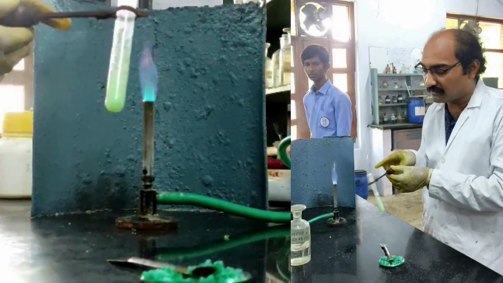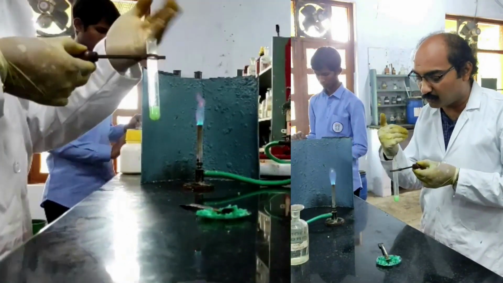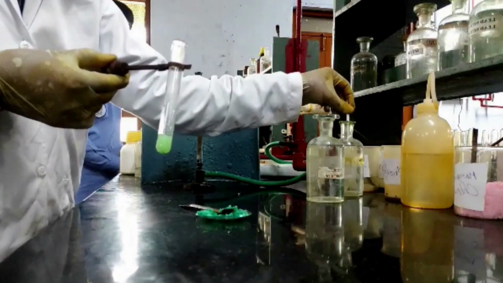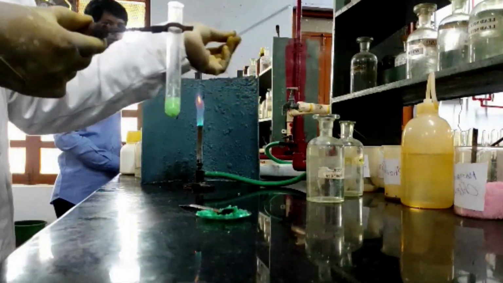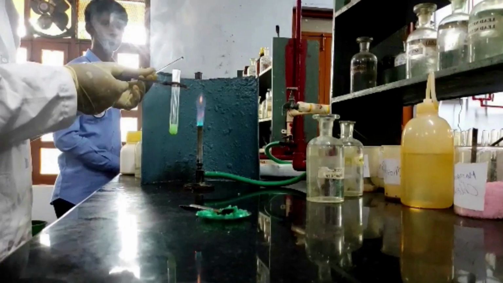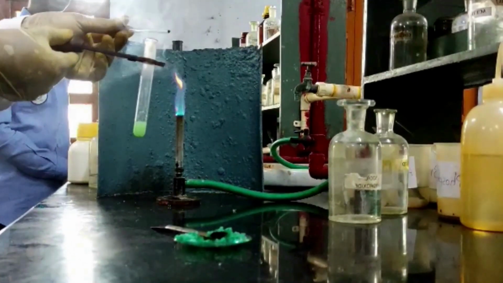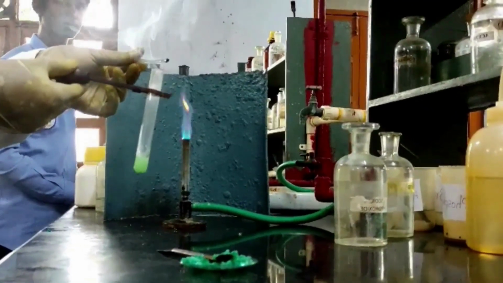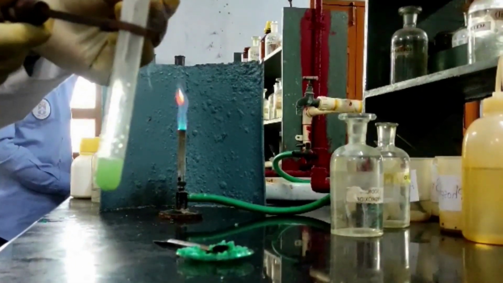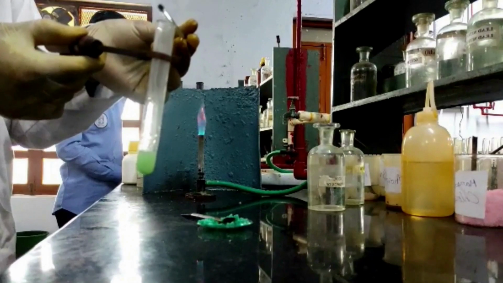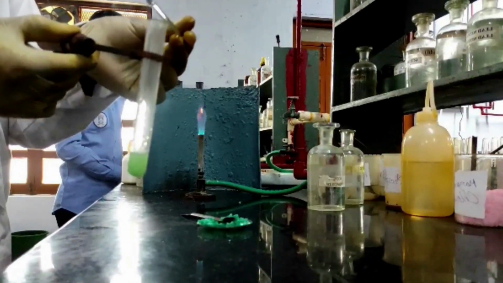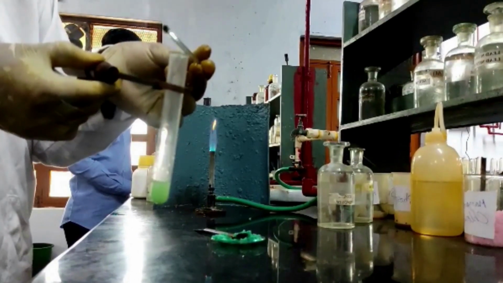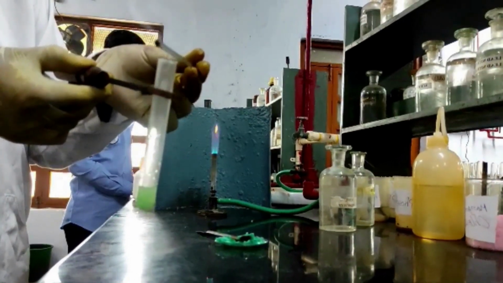While I am heating, I can observe the smell of ammonia, so it may be an ammonium salt. I have taken hydrochloric acid. I dipped a glass rod in hydrochloric acid and I am putting it there. See, dense white fumes are observed, because the liberated gas here is ammonia. See the beauty. Therefore, this is the indication for the presence of ammonium ion in the given mixture.